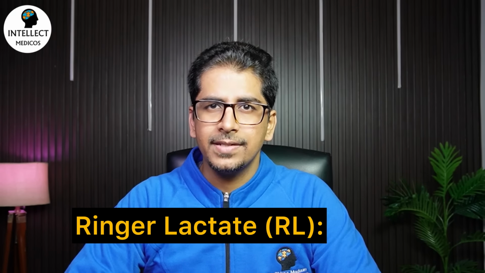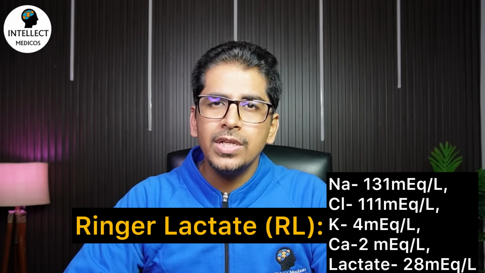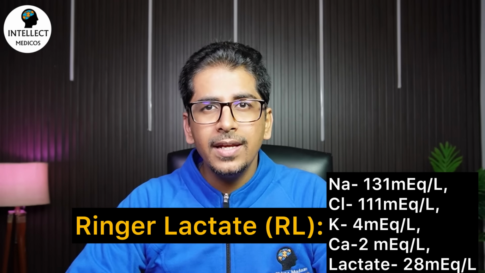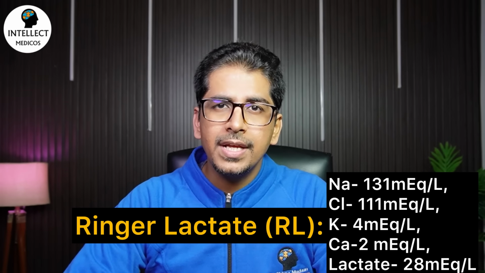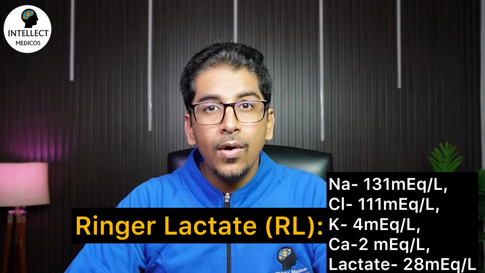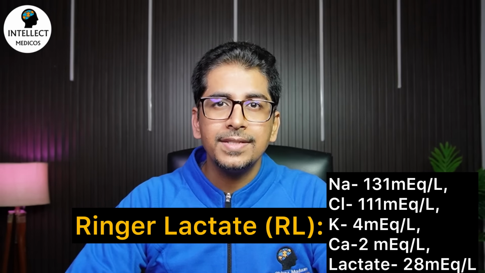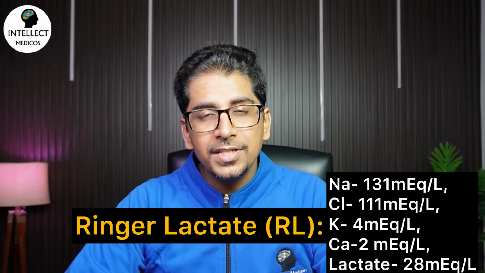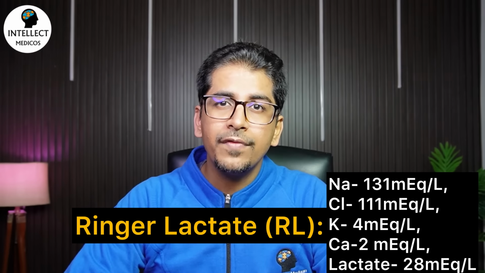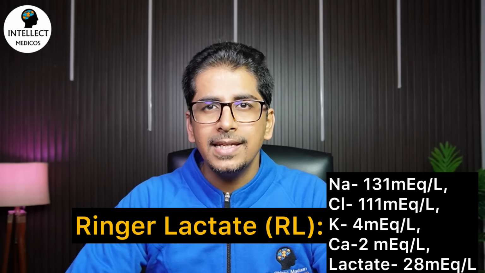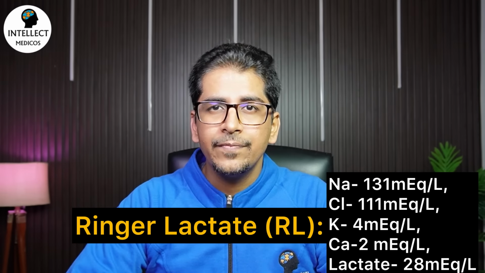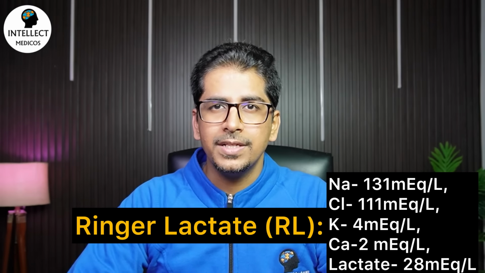Now, the second type of IV fluid is ringer lactate, in which we have sodium in a concentration of 131 milliequivalents per liter, chloride in a concentration of 111 milliequivalents per liter. Also, what we have in ringer lactate is potassium, which is 4 milliequivalents per liter. Calcium is also present in a concentration of 2 milliequivalents per liter. And lastly, what we have in ringer lactate, as the name says, is lactate, which is 28 milliequivalents per liter.